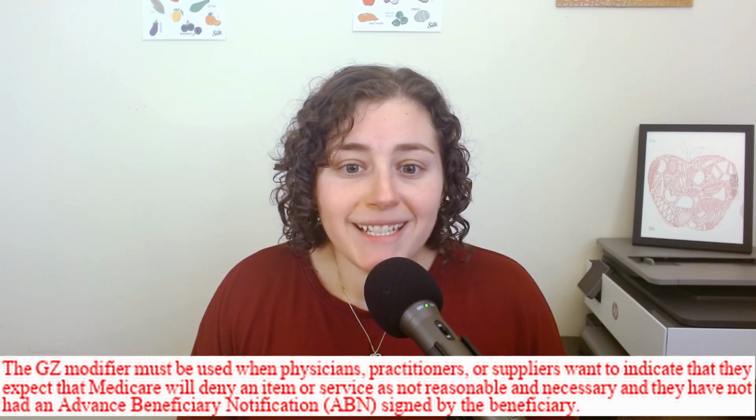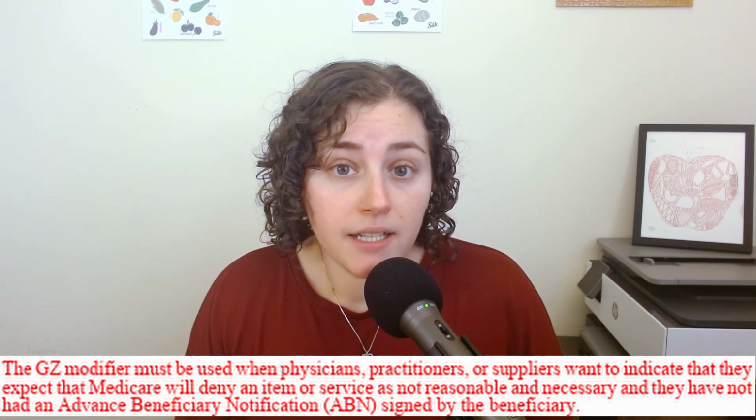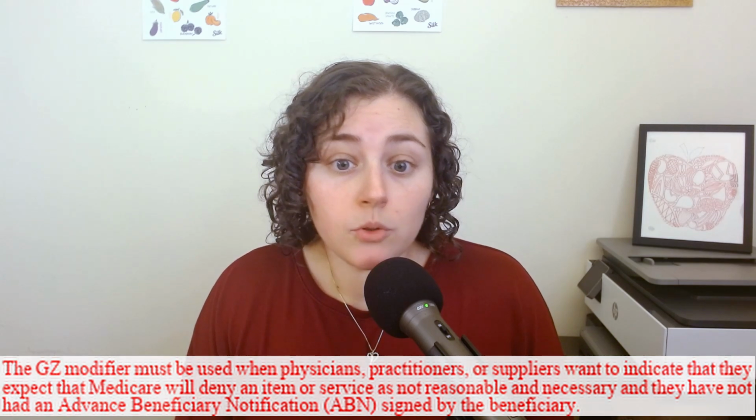Last is the GZ modifier, which is used when a service is expected to be denied due to it not being reasonable or necessary. This modifier is used when you did not issue an ABN. If the service is not covered, it would be denied for not being medically necessary. In this case, the patient would not have financial responsibility, so you couldn't bill them for the service. Claims with GZ modifiers are auto-denied by Medicare.